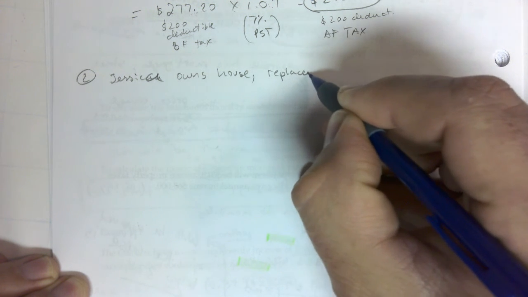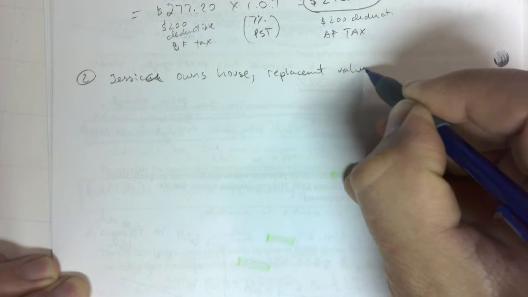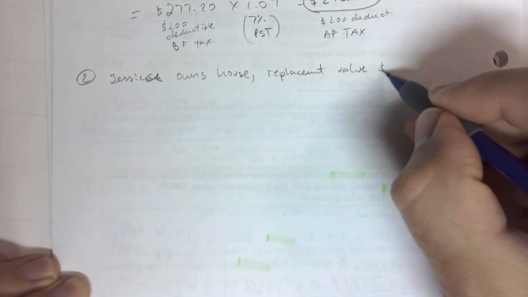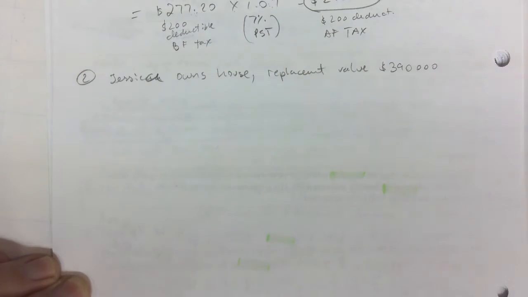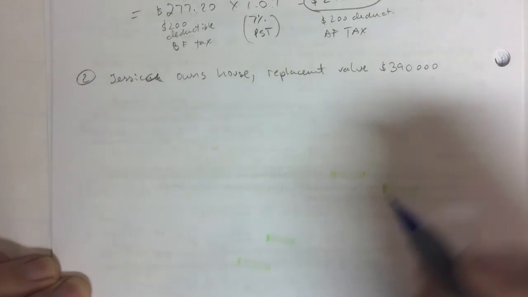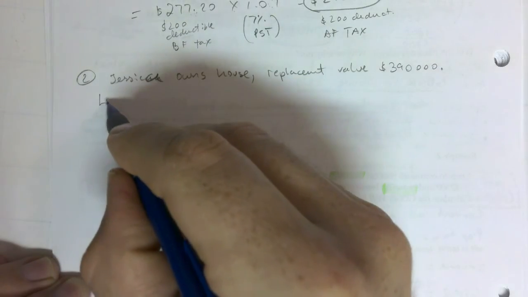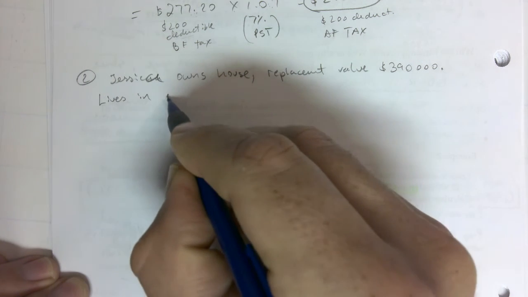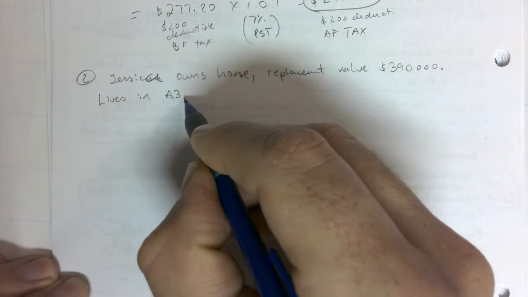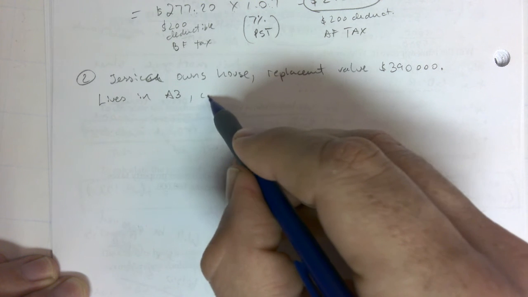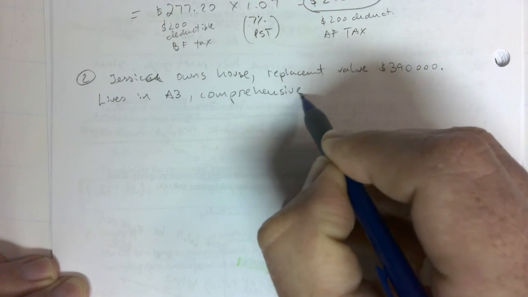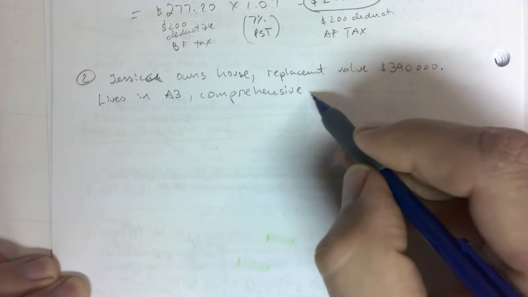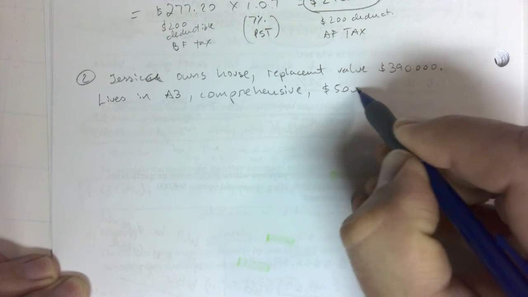Replacement value of the house is $390,000. That's the value of the property and the belongings, right? Lives in area 3 with comprehensive. $500 deductible.